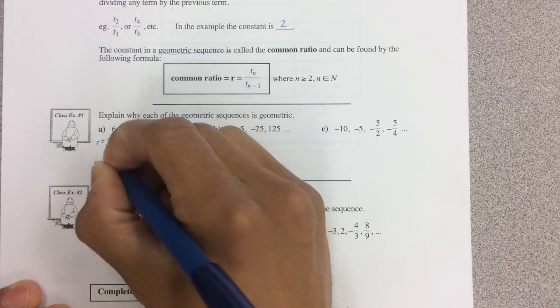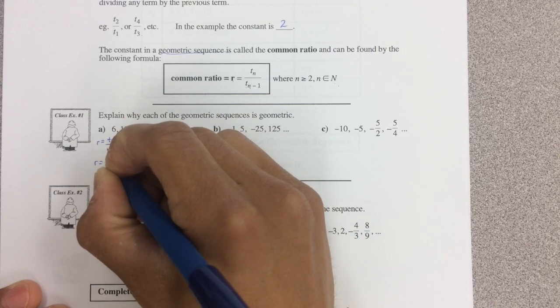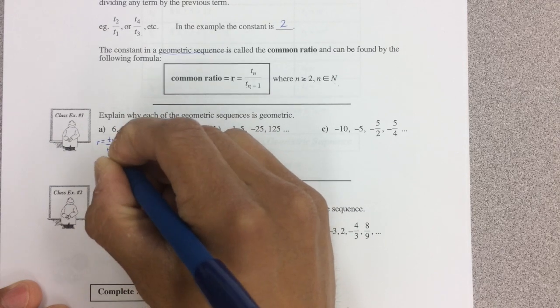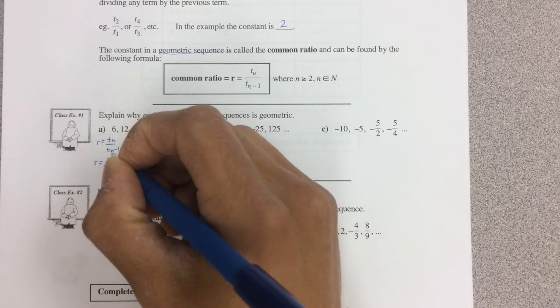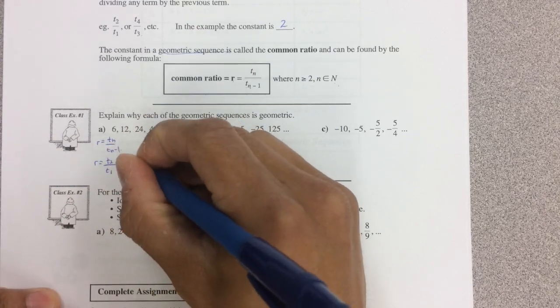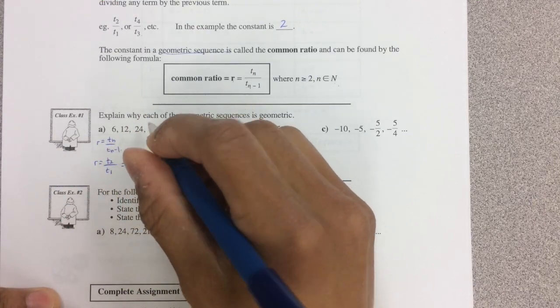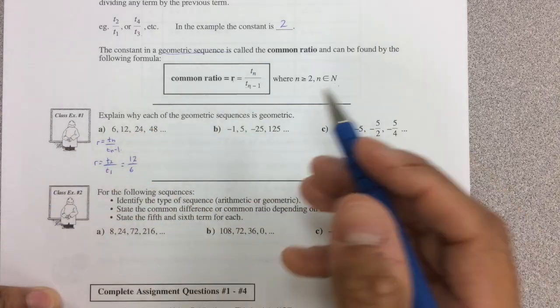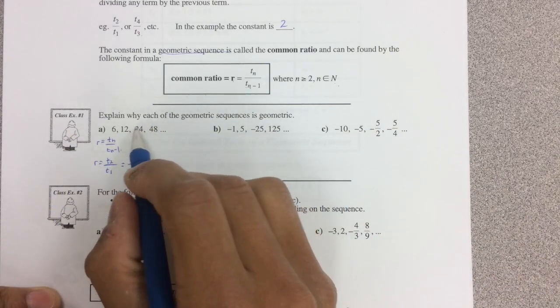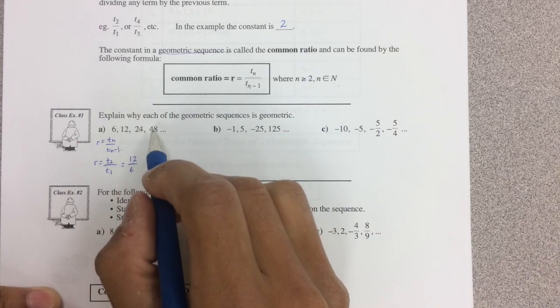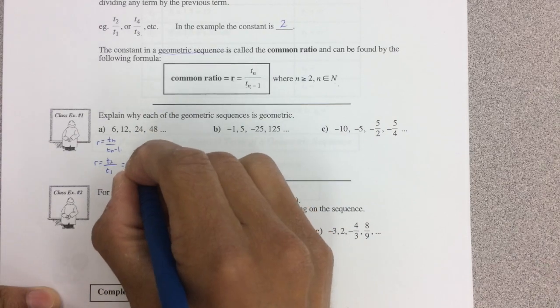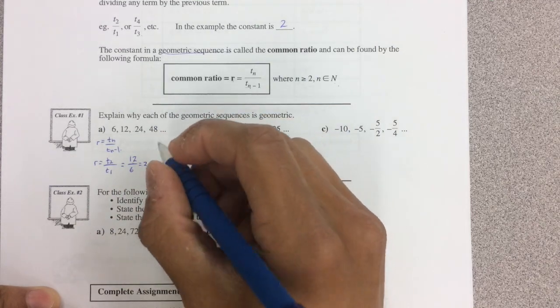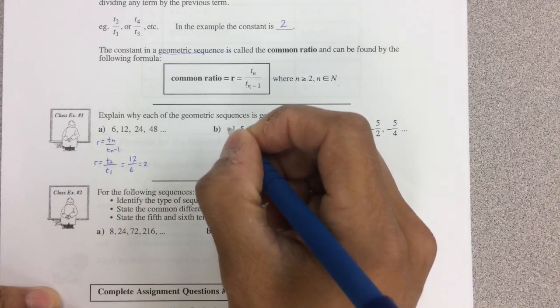If n is equal to 2, so T2 divided by T1, then I'm working with 12 divided by 6. And 12 divided by 6 would also be equal to all the other subsequent terms, so 48 divided by 24, and that's going to be 2 as well. So that's what my common ratio is equal to.